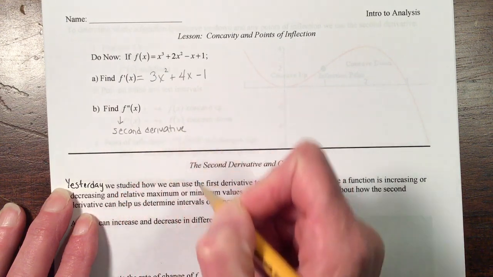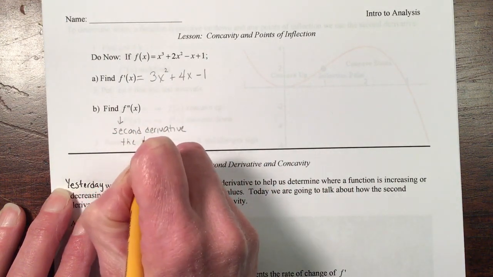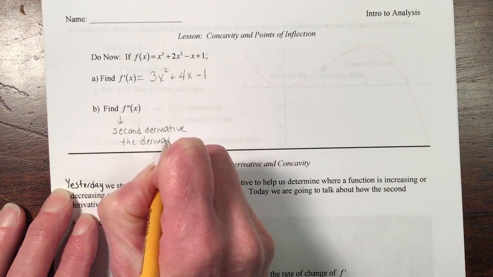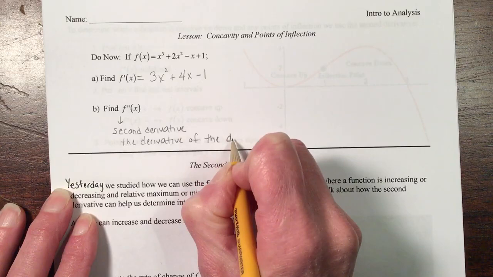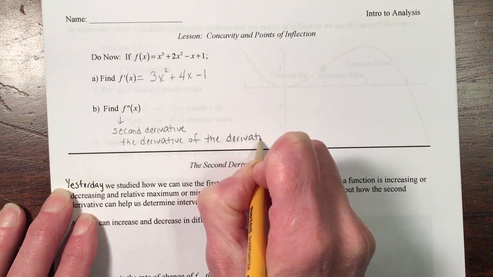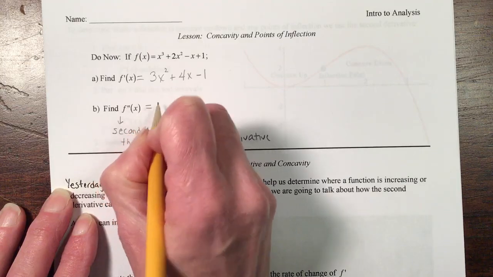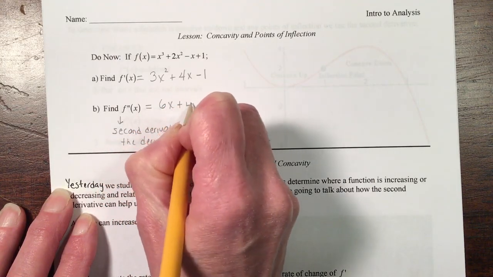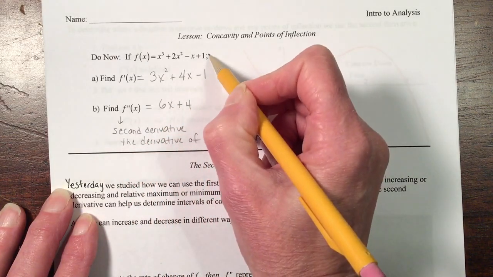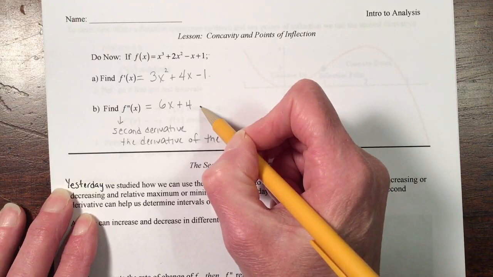But that's a pretty easy concept. If I'm taking the second derivative, that just means I'm taking the derivative of the derivative. It makes perfect sense. So now we're going to start at our derivative function, take the derivative of that, and you get 6x plus 4. So there's our function, there's our first derivative, and here is our second derivative.